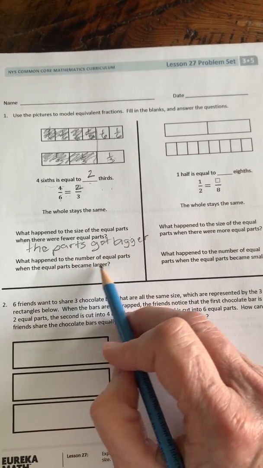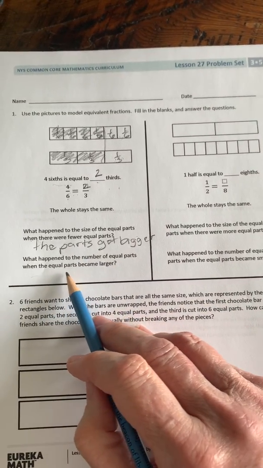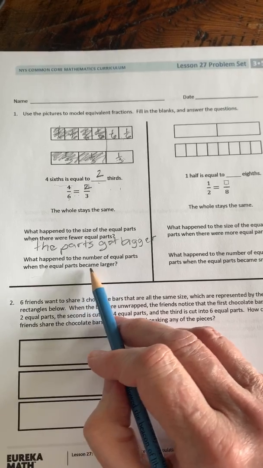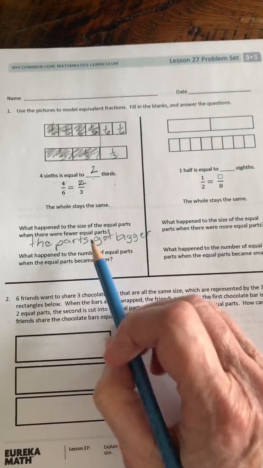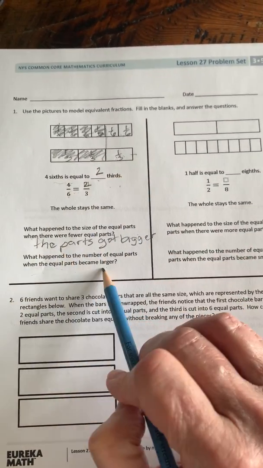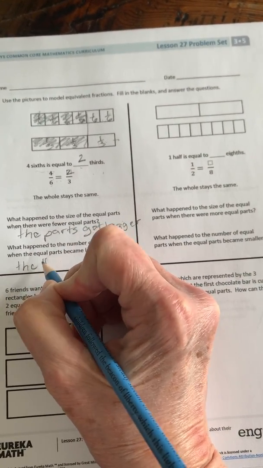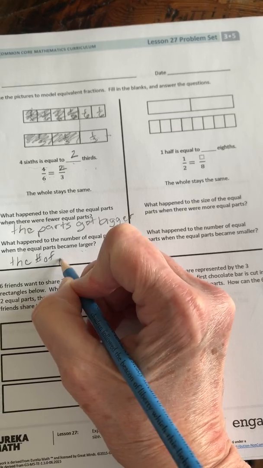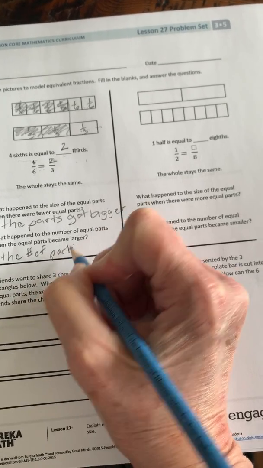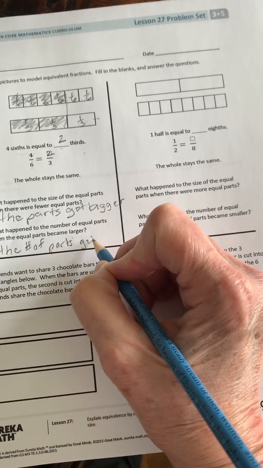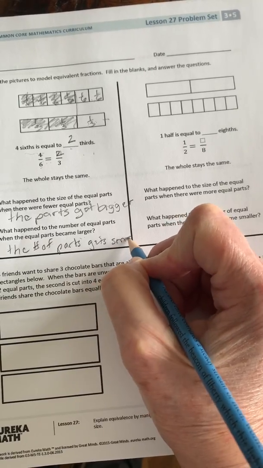Then it says, what happened to the number of equal parts when the equal parts became larger? Once the parts get bigger, the number of parts gets smaller.